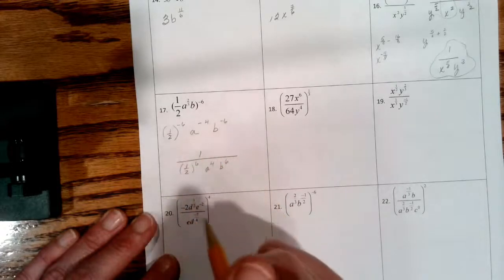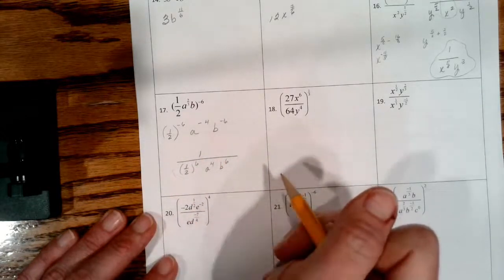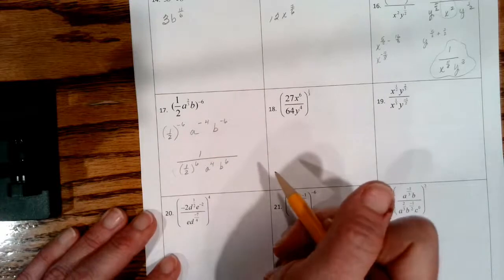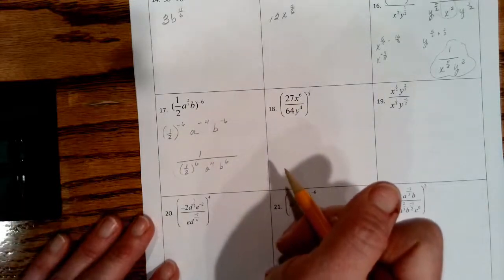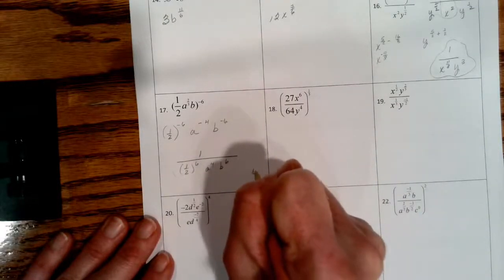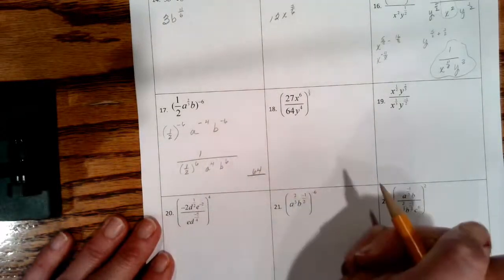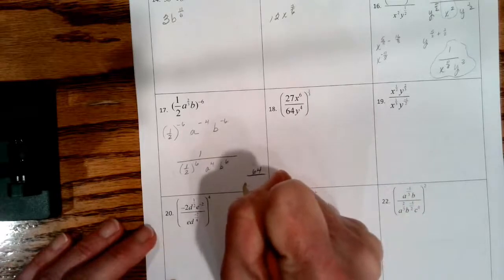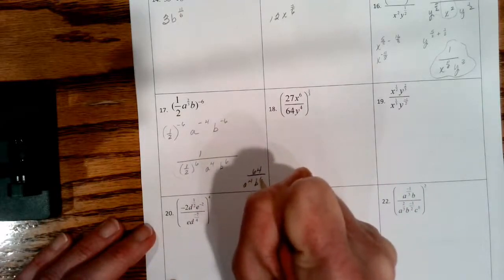Let's talk about this one. If I'm dividing by 1/2 to the 6th, 6 times 2 to the 6th power is 64. So that 64 is going to end up in my numerator, a to the 4th, b to the 6th.